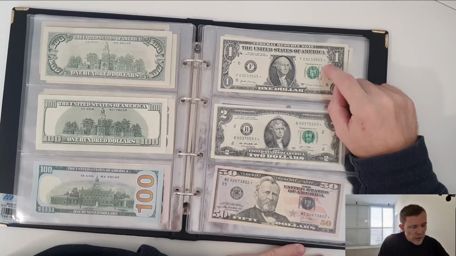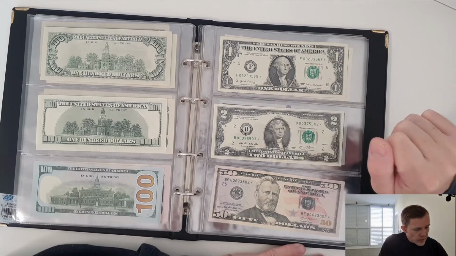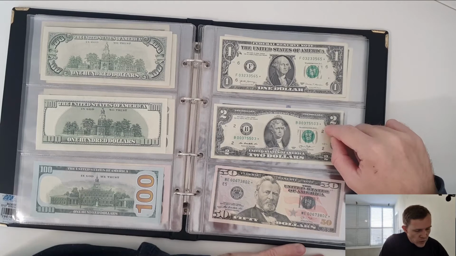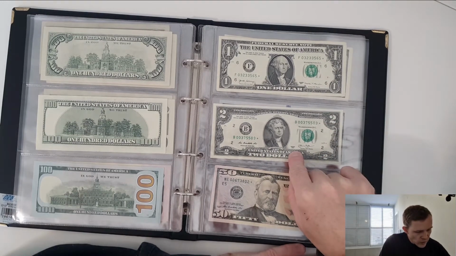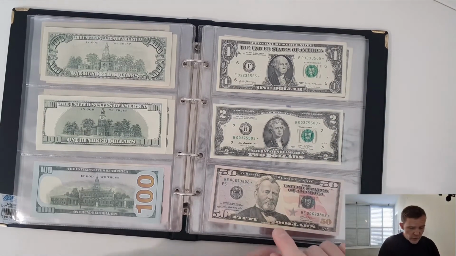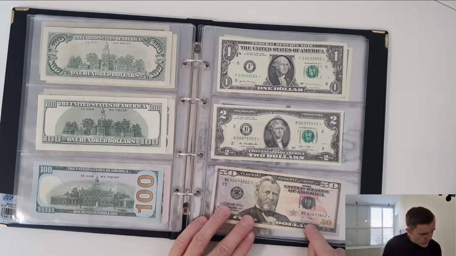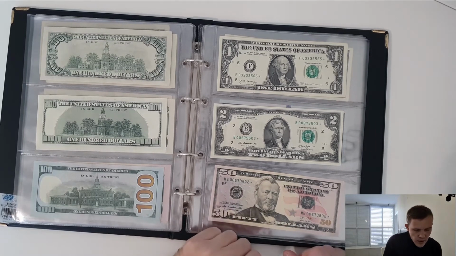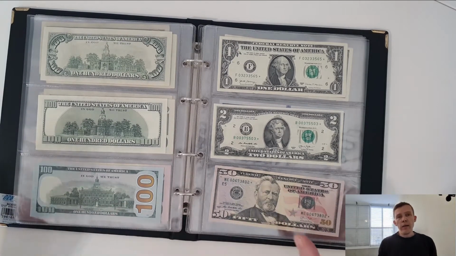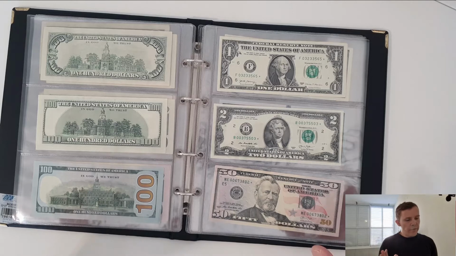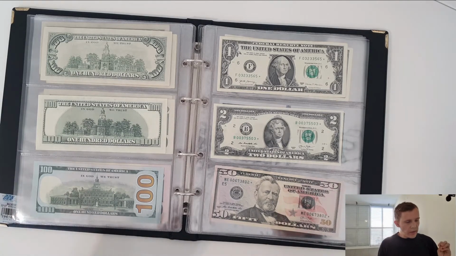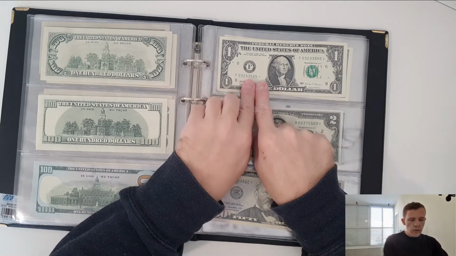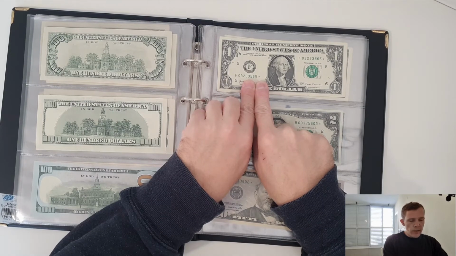So, $1 I have as a star note, also a $2 of 2013 star note, and a $50 2013 star note. Again, the one and only difference between all the series and this series is the star.